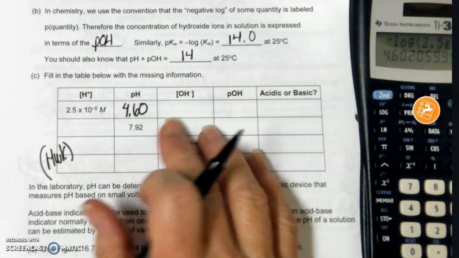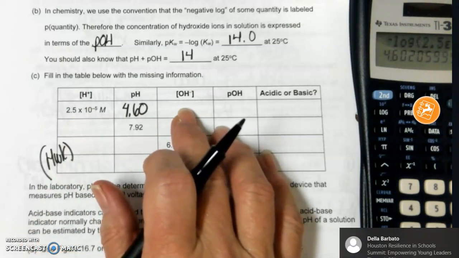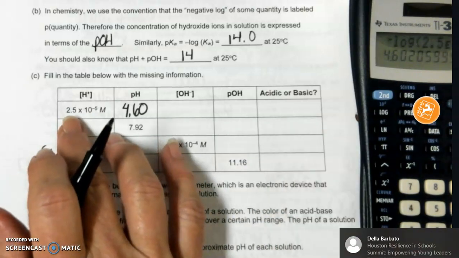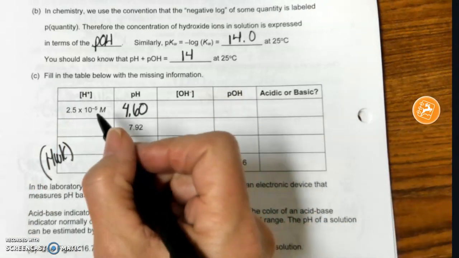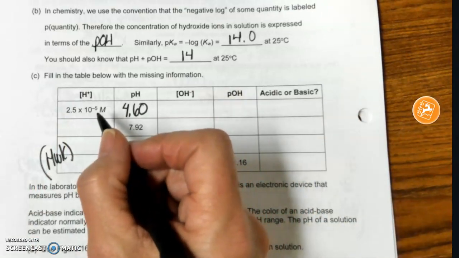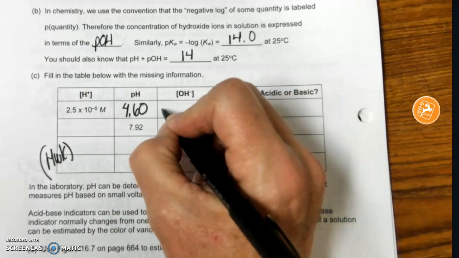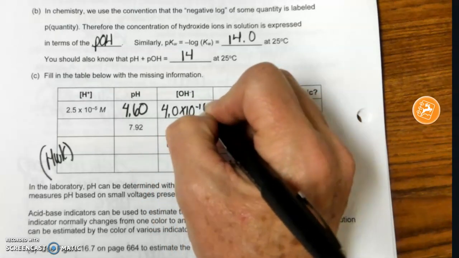Now, if I want to find out my hydroxide ion concentration, I can use the autoionization of water and the constant 1.0 times 10 to the minus 14, and I can solve for this one. So this would be 4.0 times 10 to the minus 10.